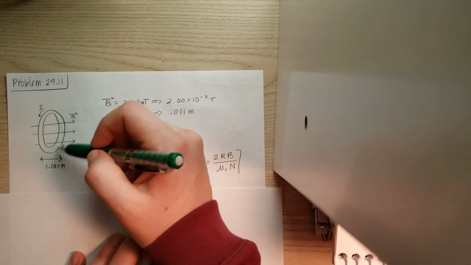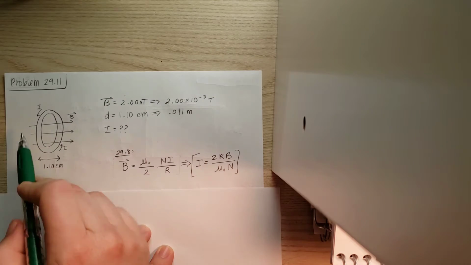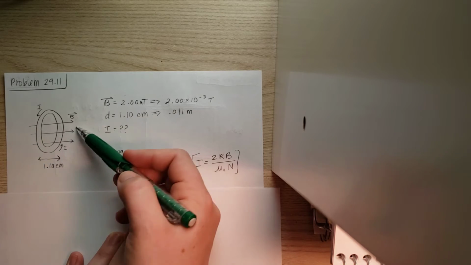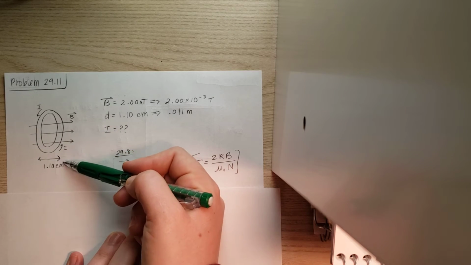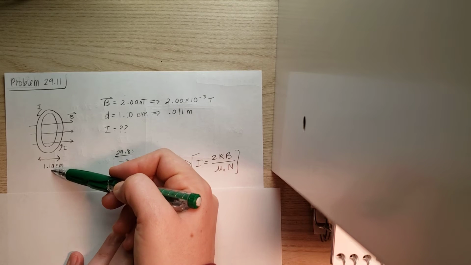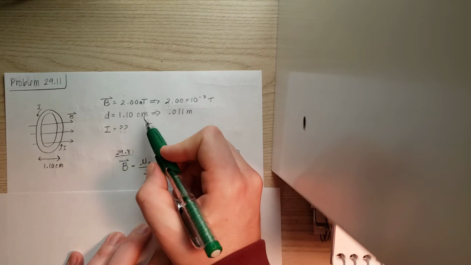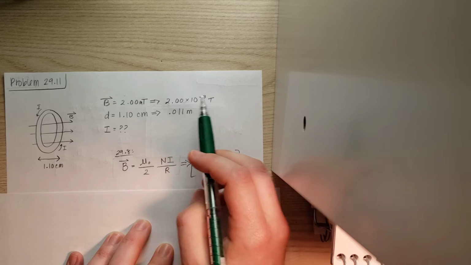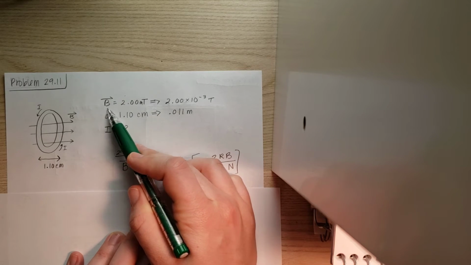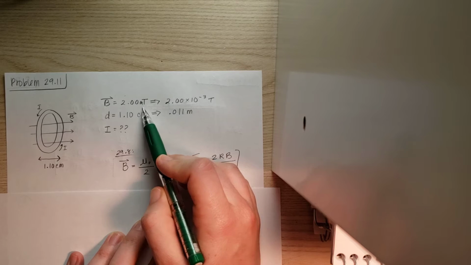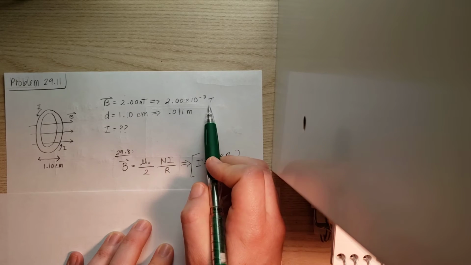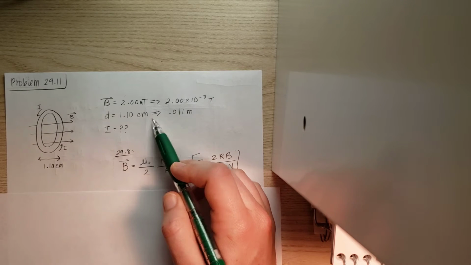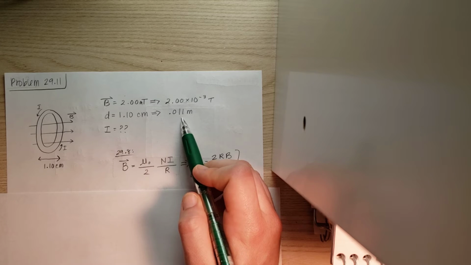We have our loop of current with our magnetic field going through it. I've shown the direction of the current as well as the direction of the magnetic field, and then the diameter of that loop is 1.10 centimeters. And I've just written out the variables here and converted them for simplicity. So our magnetic field is equal to 2 milliteslas, so we can convert that over to 2 times 10 to the negative 3 teslas. The diameter is 1.10 centimeters, so we want to convert that to 0.011 meters.